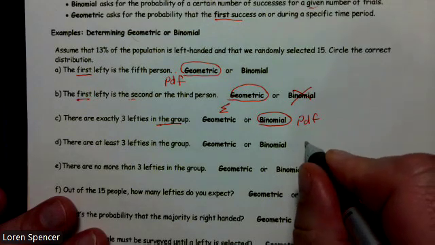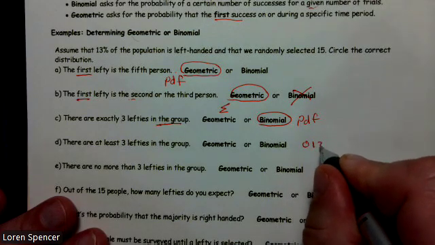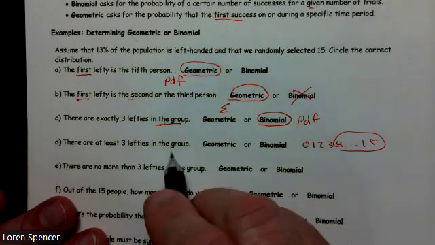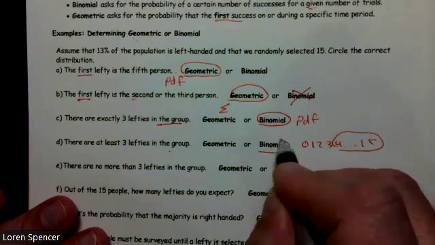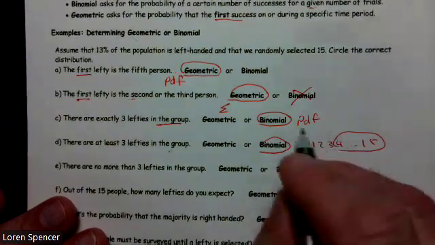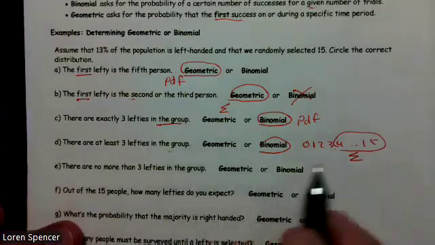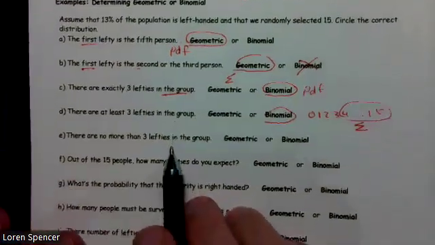Well, if I had my number line and I made it out, it could be 0, 1, 2, 3, 4, dot, dot, dot, all the way to 15. We have a group. That makes it a binomial. We have multiple values. This makes it a summation. So this will be a binomial with a summation.